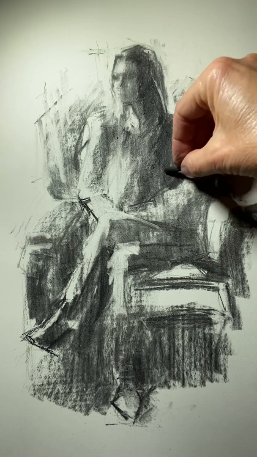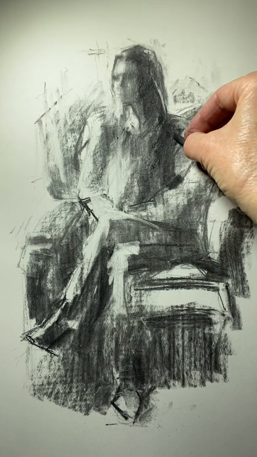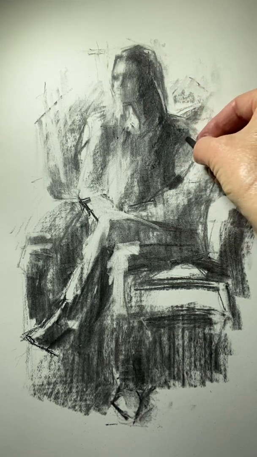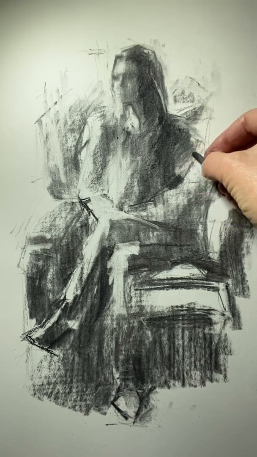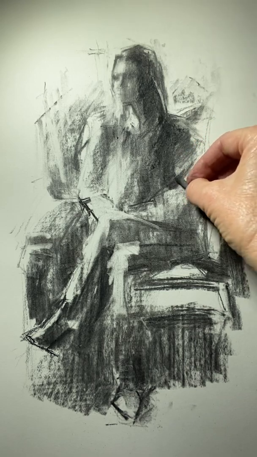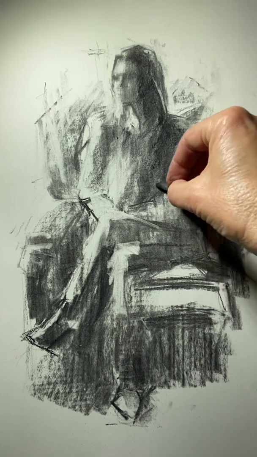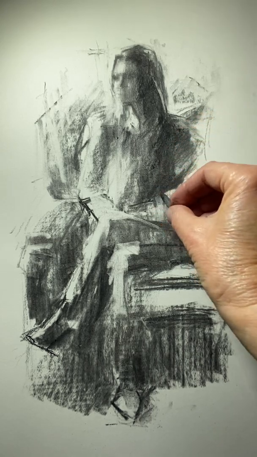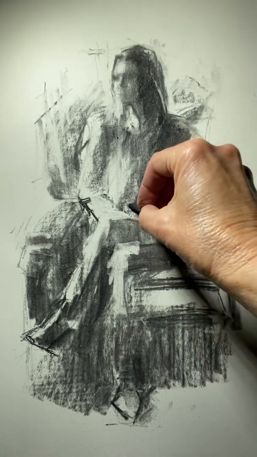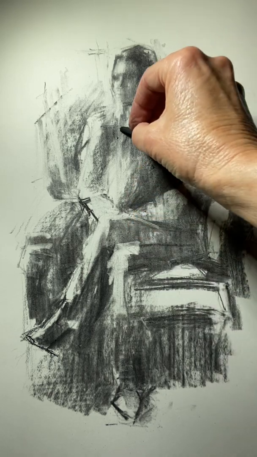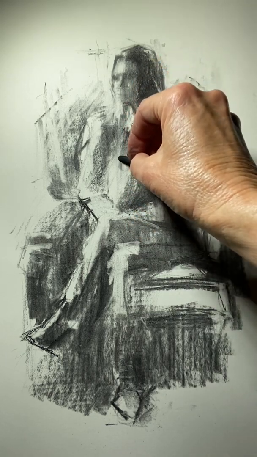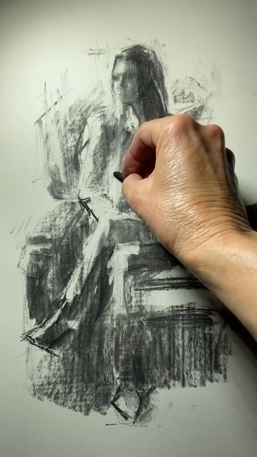So in the initial block-in, we threw in some large areas of shadow. Now I'm just going in to help define the form by picking out cast shadow areas and form shadow. There's a nice form shadow cutting across her right breast.